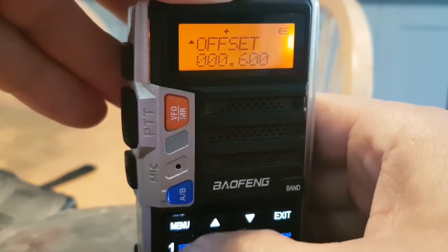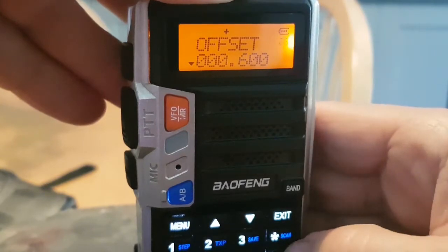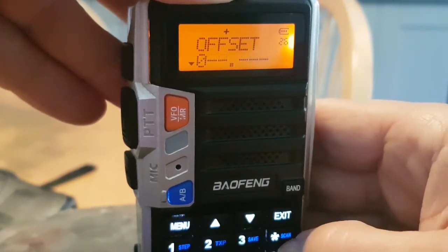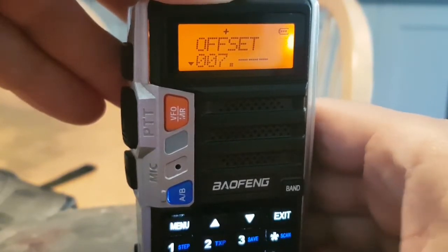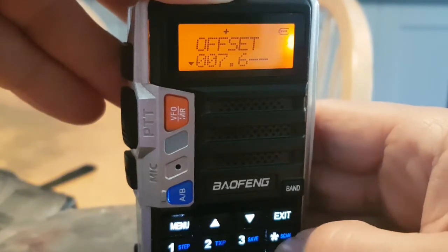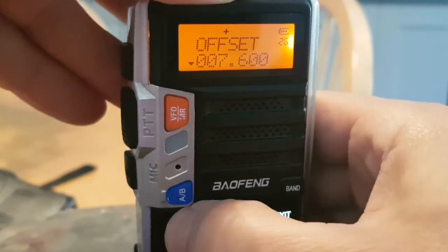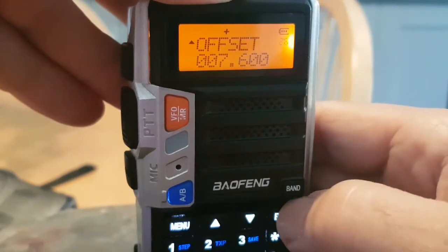Then you have to push menu first. Then you go menu, 007.6. Then you go menu. So this is for a 70 centimeter repeater.